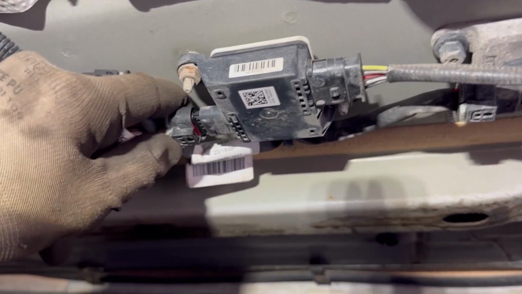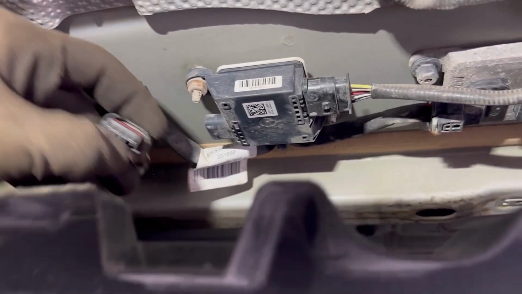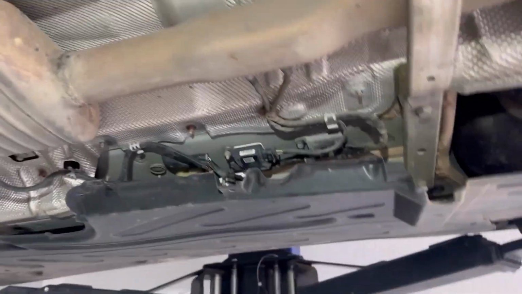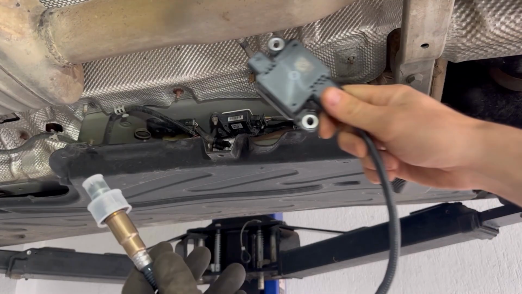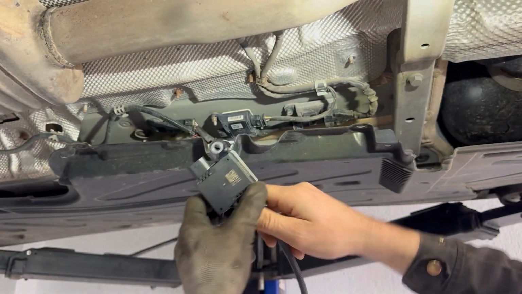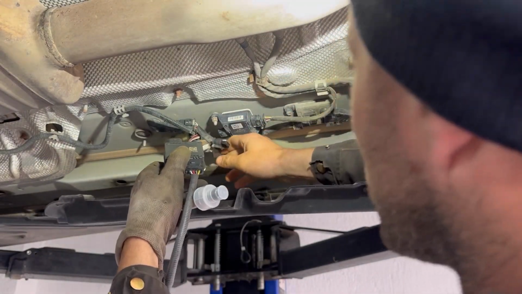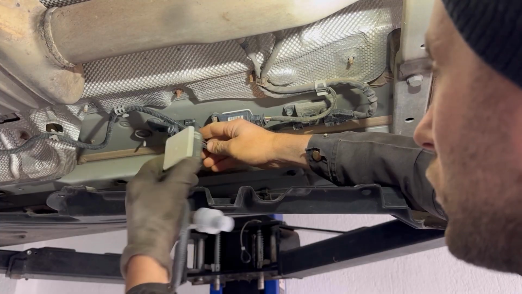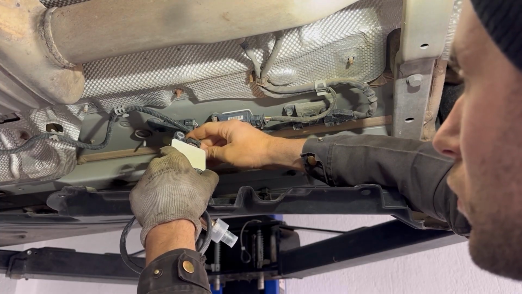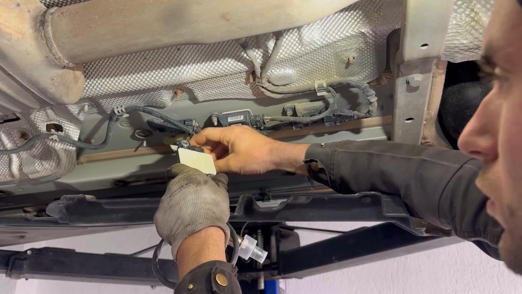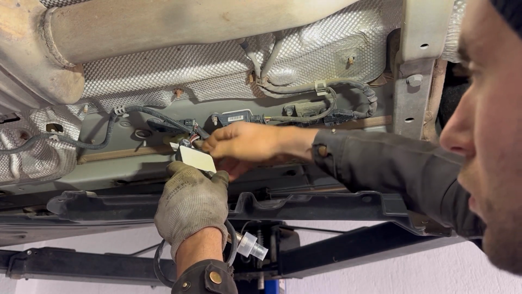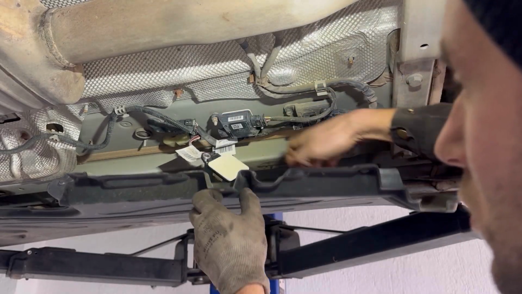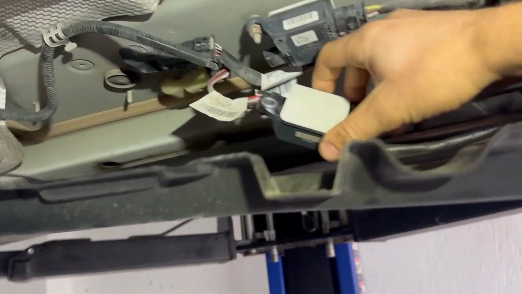So I'm disconnecting this DPF sensor, and this electrical connector I'm going to connect it to the new sensor. Now that the new sensor is connected, I'm gonna go to my scan tool and check the fault codes.